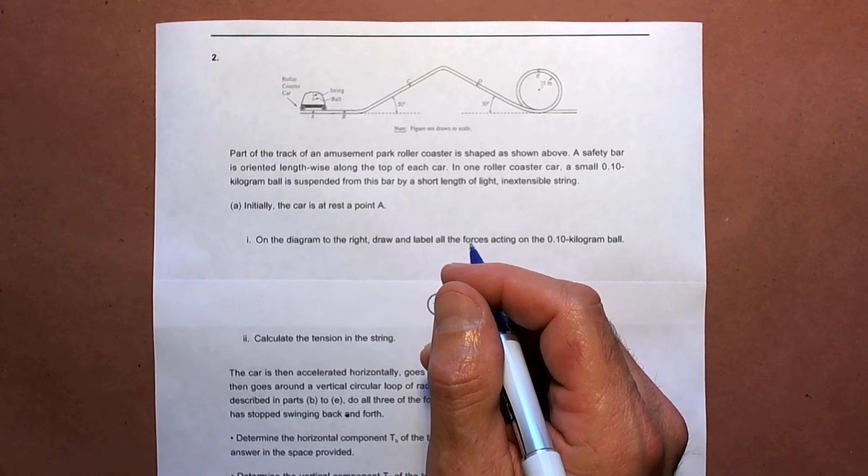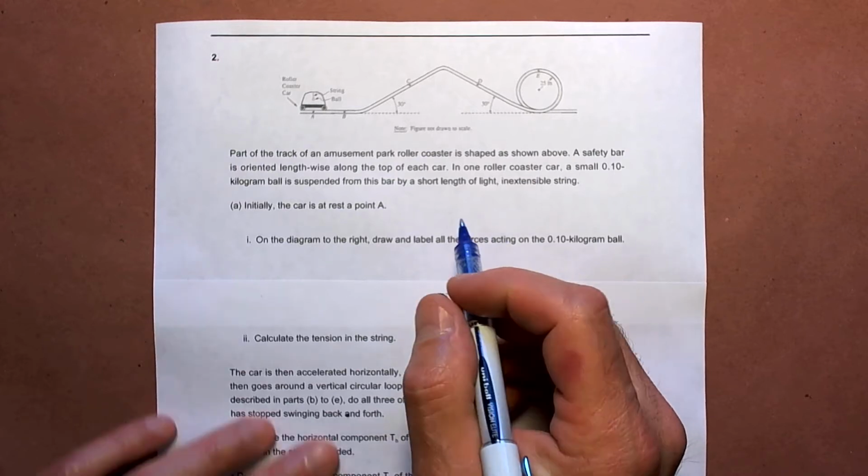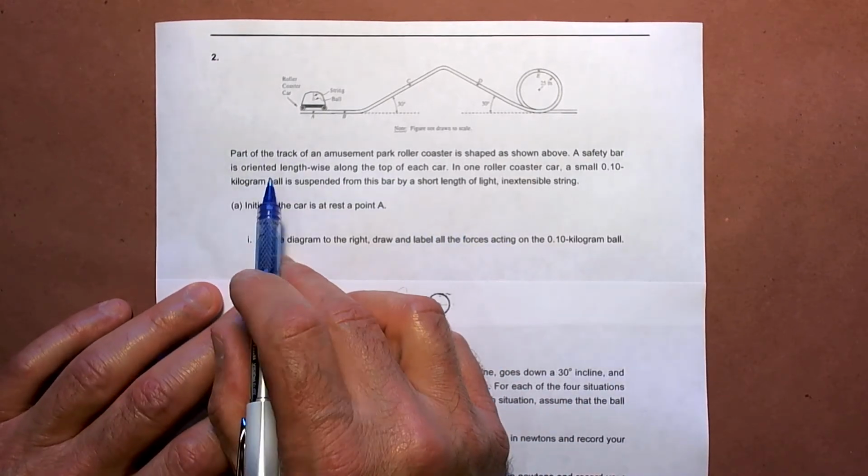Hey there, physics students. In this video, we're going to review a free response question in preparation for the AP Physics 1 exam. The description of the problem is as follows.